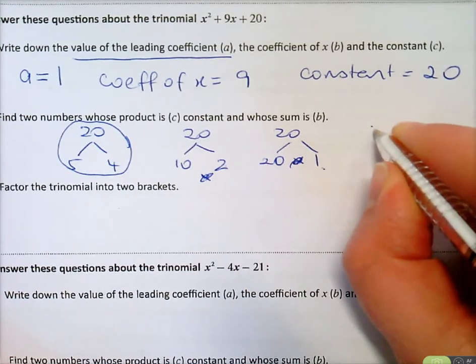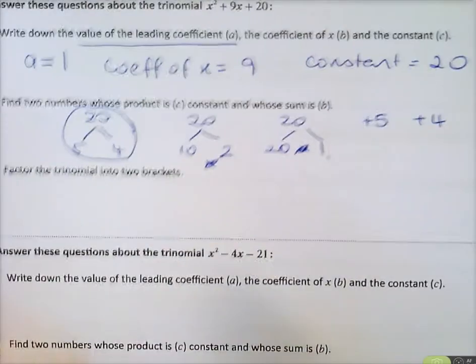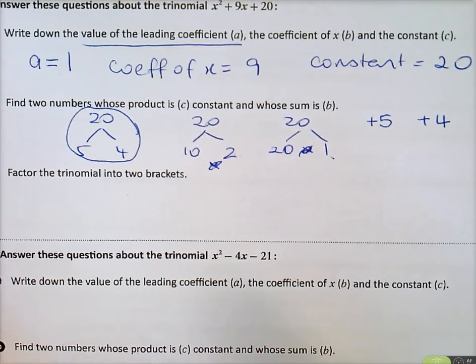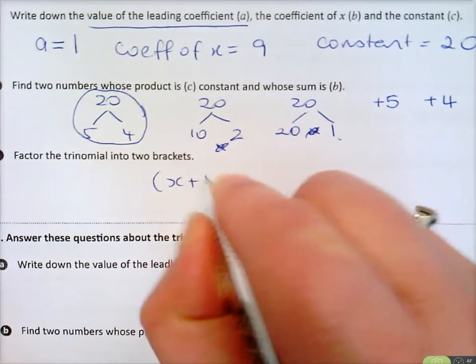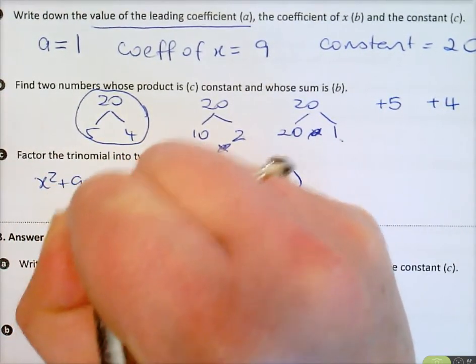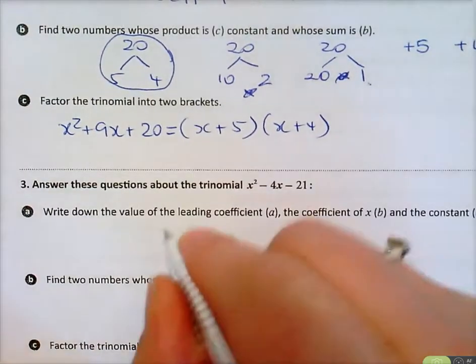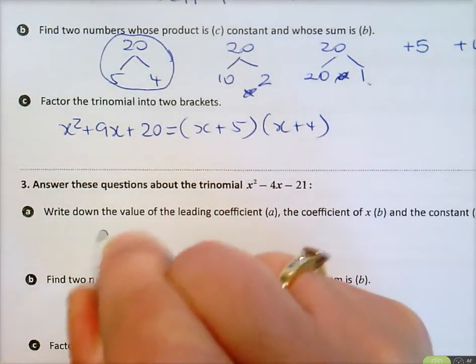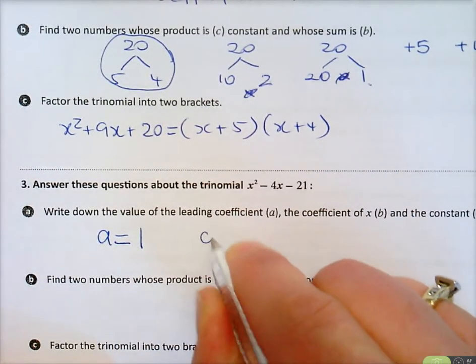So I just need plus 5 and plus 4. They will multiply to give 20 and they will add up to give positive 9. Does that make sense? So factorize it. X plus 5, x plus 4. X squared plus 9x plus 20. Right, this one. Negative leading coefficient, A is 1. What's coefficient of x?